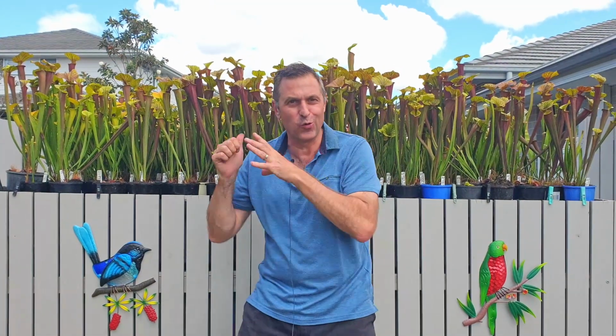So we're going to be going over the differences amongst the species of North American pitcher plants. There's about 11 species in total. I've got about 4 species here at my nursery, which we're going to be going over. Now, if you want a more comprehensive guide as to differences amongst the plants, I've got a link to Wikipedia in the description box. Now, one of the species is Sarracenia flava.